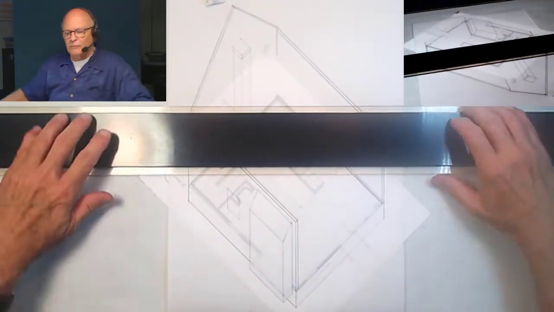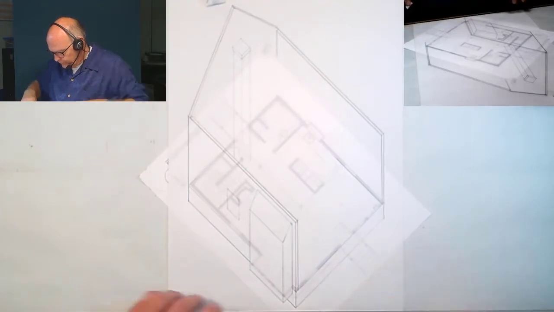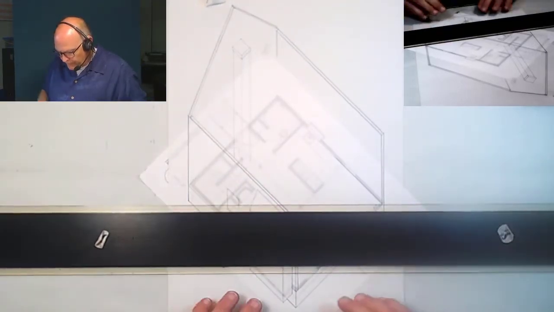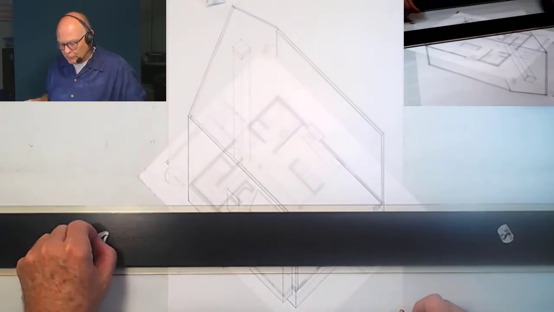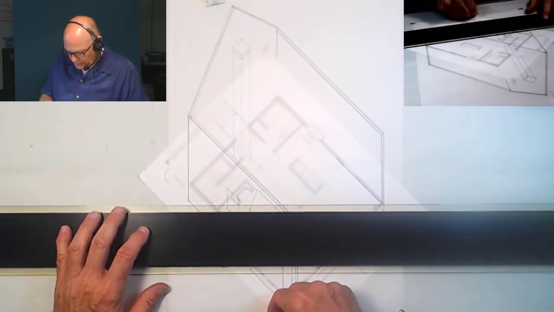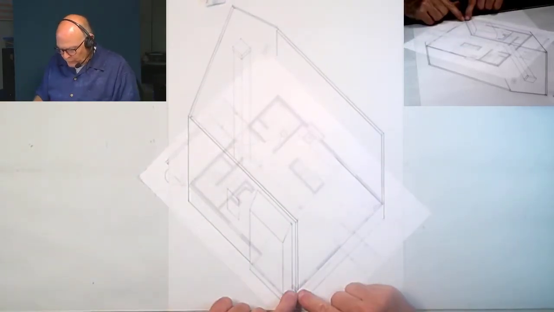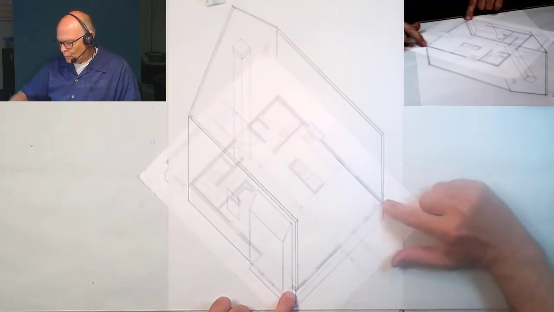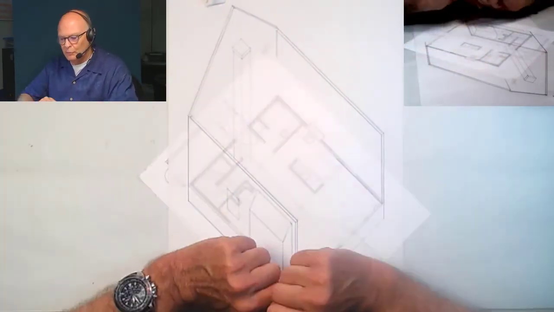We won't need that for a while. So I'm going to tape this back down, and it does line up nicely with the floor plan down below. So we're going to keep that reference all in play. Okay, so here's our corners. You can see the inside walls, and everything should be set to go.